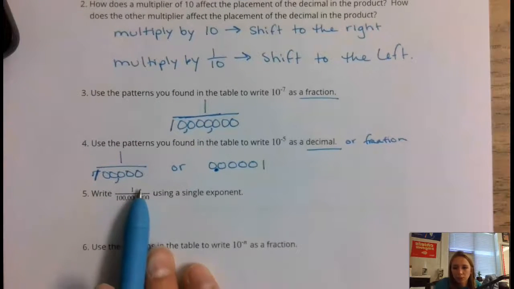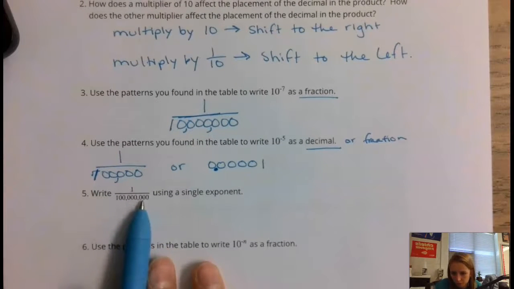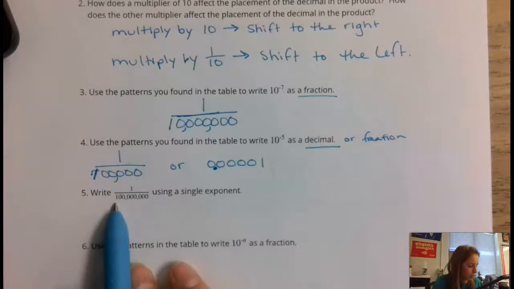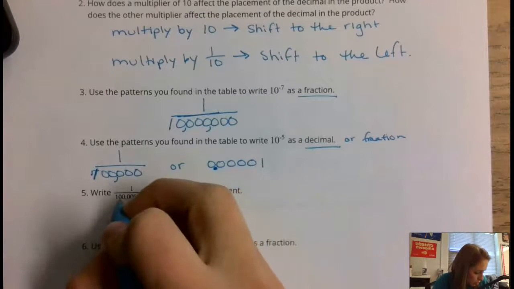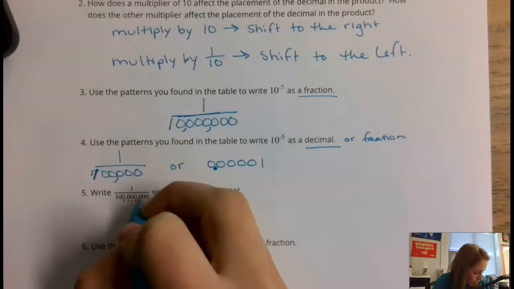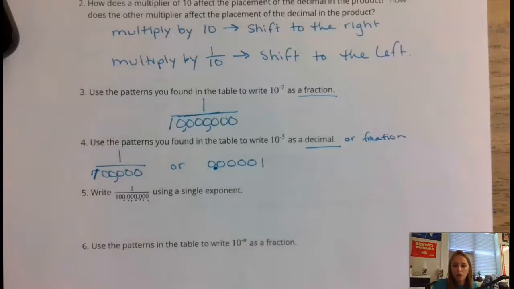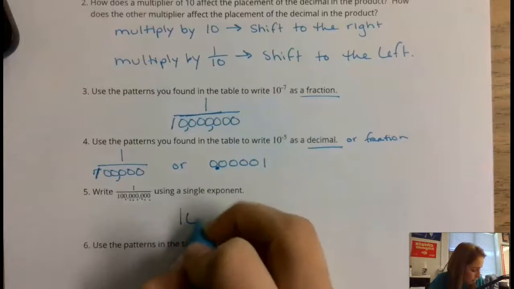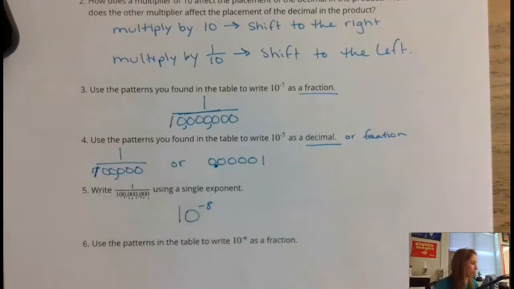Now this one says write 1 over 100 million using a single exponent. Okay, let's count how many zeros we have. 1, 2, 3, 4, 5, 6, 7, 8. So we know that'll be to the exponent of 8. But since it's in the denominator, it'll have to be a negative 8. So 10 to the negative 8 power.